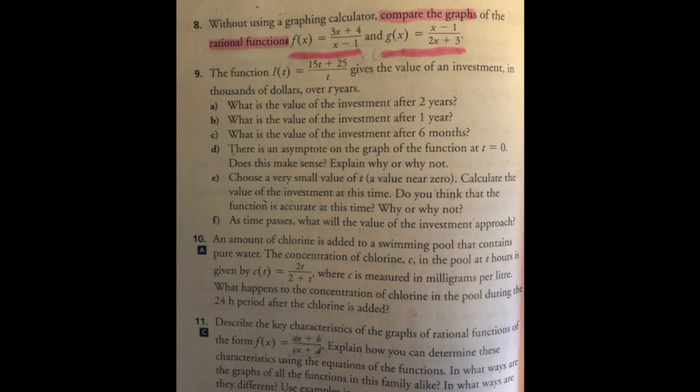Without using a graphing calculator, compare the graphs of the rational functions f of x equals 3x plus 4 over x minus 1, and g of x equals x minus 1 over 2x plus 3. To solve this, we will be graphing them both individually and then comparing the differences and similarities. We will do this through finding the vertical and horizontal asymptotes of both, then finding x and y intercepts, and then plotting a few extra points through substituting the x values to find the y values. From this, we will get a good estimation of our graph and be able to draw them.